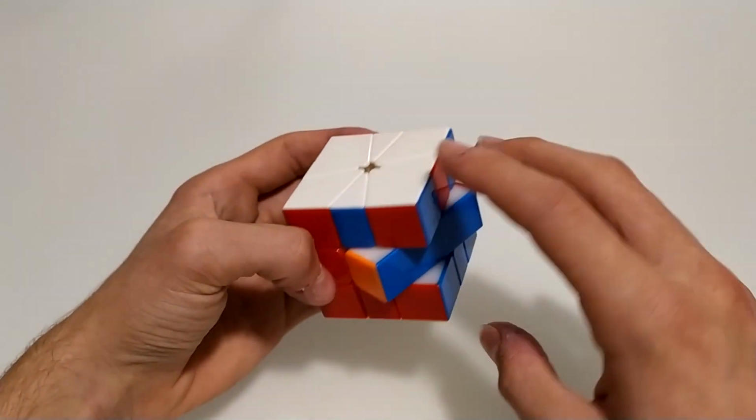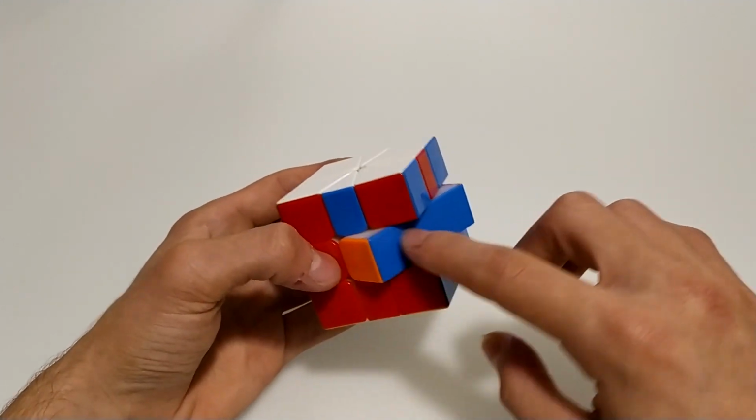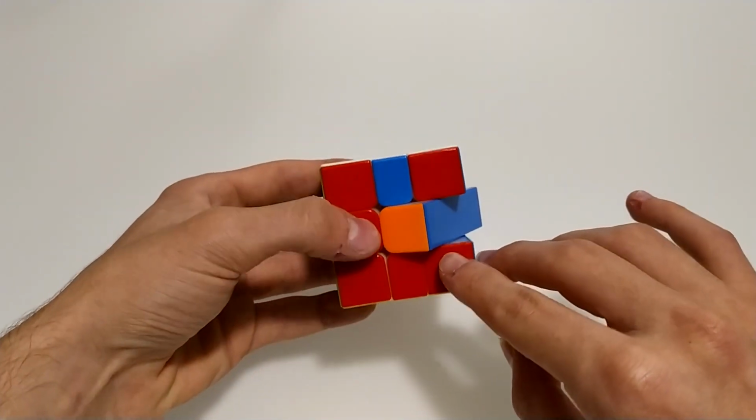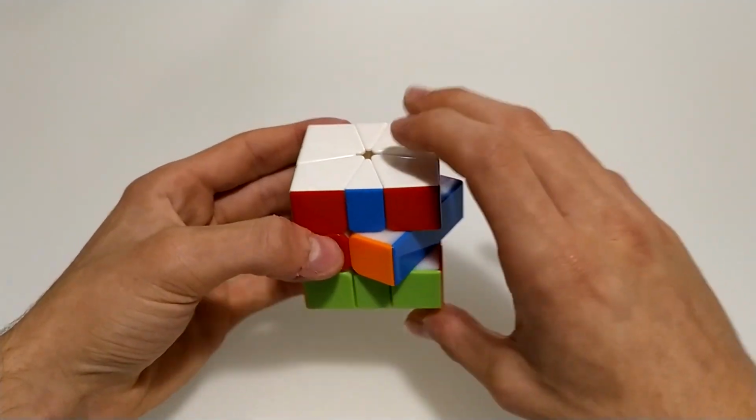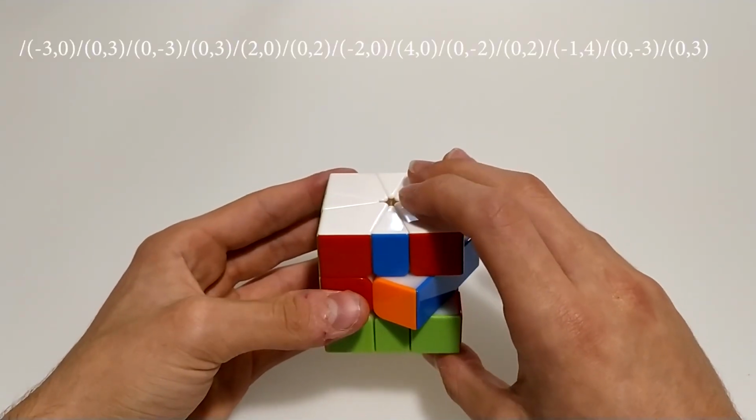So first case, this one here, the adjacent swap, it swaps the middle layer, and if you don't want to get an ADF at the beginning, you must do a D move like this, and the alg goes like this. Pay attention to the finger tricks.